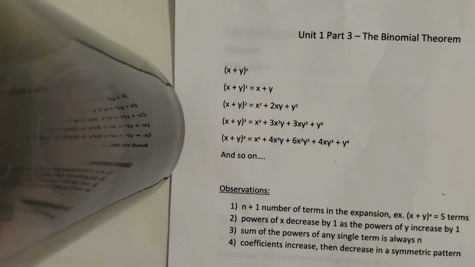We're going to be doing some notes on Unit 1, Part 3, the Binomial Theorem. What we're going to be doing is basically showing you how to expand a binomial raised to a power and how to find terms in that binomial. We're also going to introduce the difference quotient, which is a concept that you'll be using going forward this year and on in mathematics.